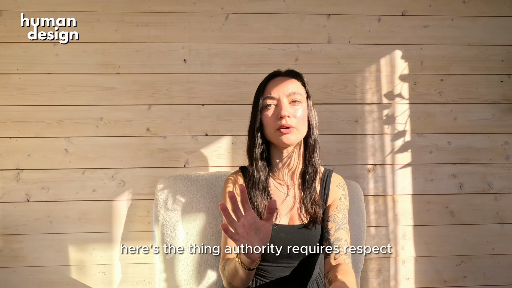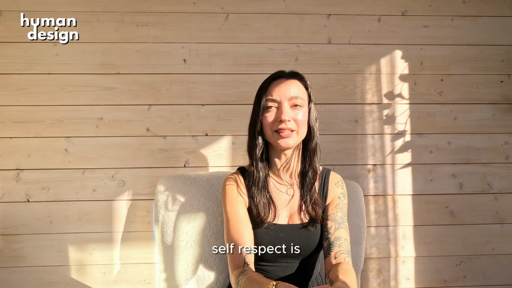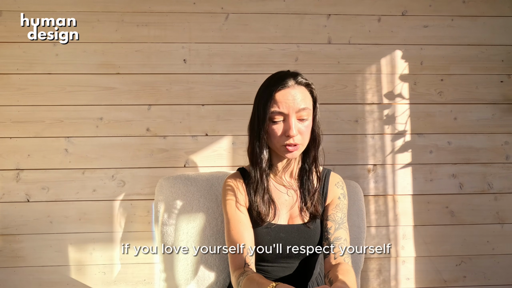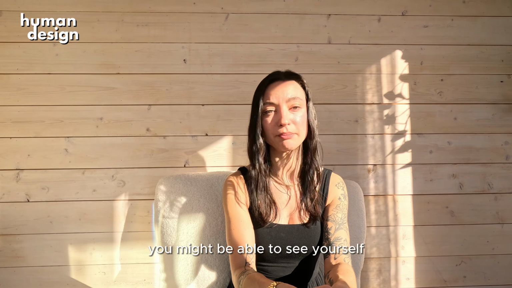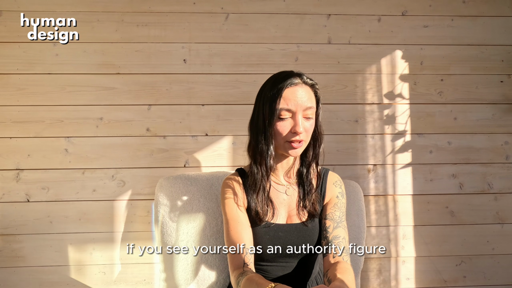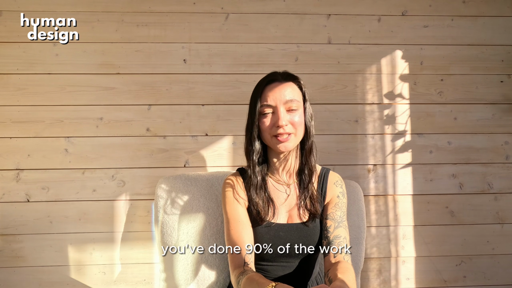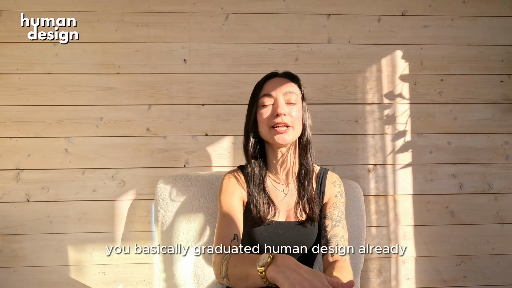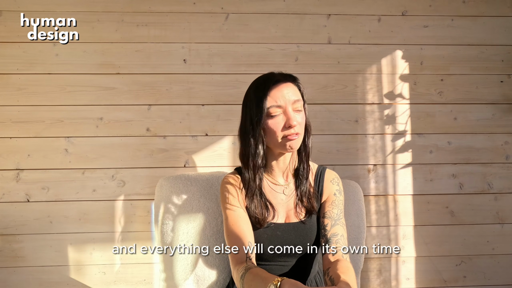Here's the thing, authority requires respect. Self-respect is not common. Self-love is even less common. If you love yourself, you'll respect yourself. If you'll respect yourself, you might be able to see yourself as an authority figure. If you see yourself as an authority figure, you've done 90% of the work. If you see yourself as your own authority figure, you basically graduated human design already, and everything else will come in its own time.